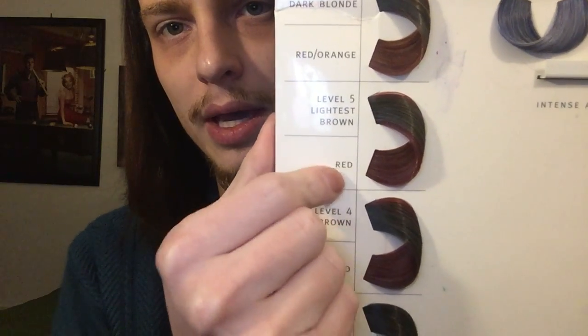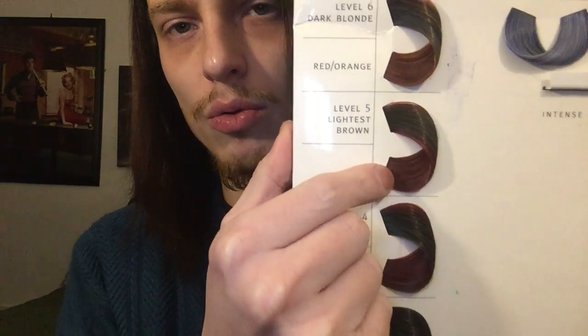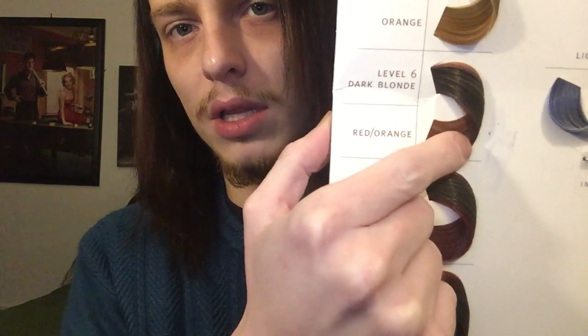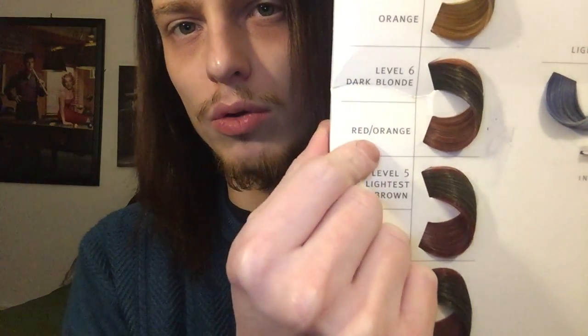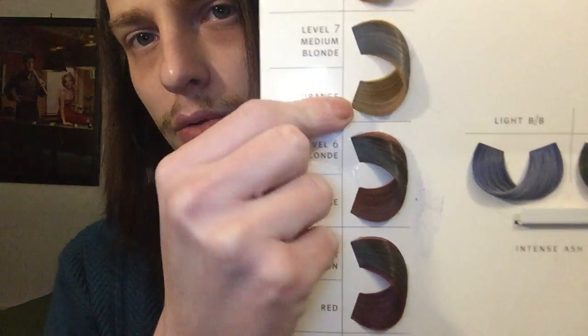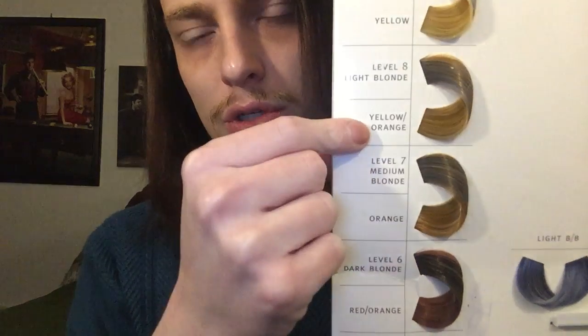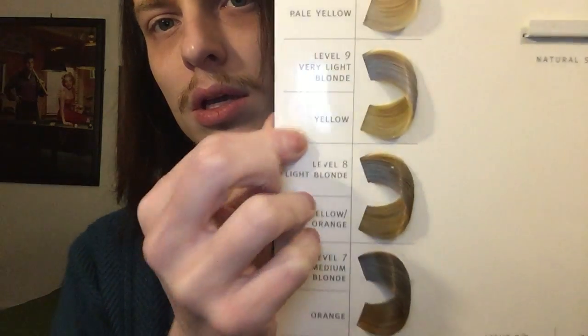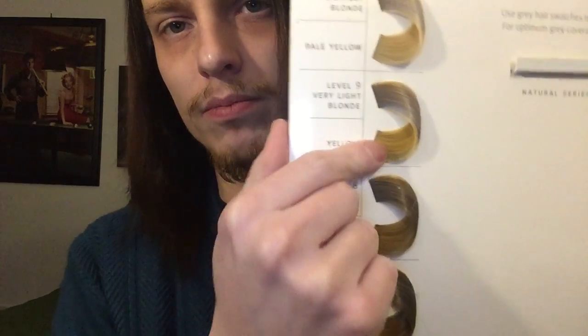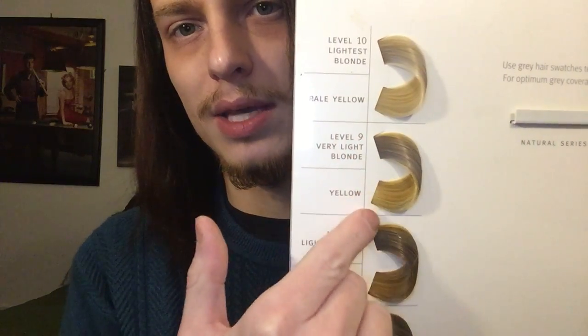You can see that at a level 5, the undertone is red, and then at a level 6, which is a dark blonde, a lot of people would look at that as a light brown, the undertone is a red-orange. Level 7, the undertone is just orange, which actually looks not as orange as the undertone usually pulls out in hair color. Level 8, the undertone is a yellow-orange. It's getting lighter as the hair color gets lighter. Level 9, the undertone is yellow. Level 10, the undertone is pale yellow, so it's very light. See how this is a little bit darker yellow, lighter yellow.